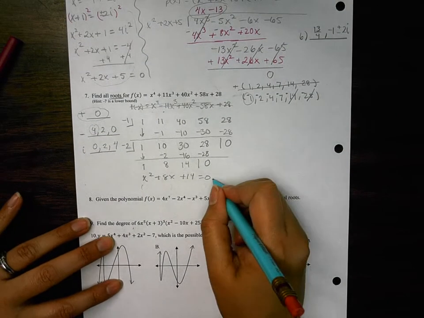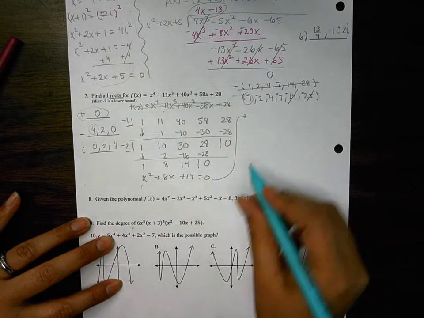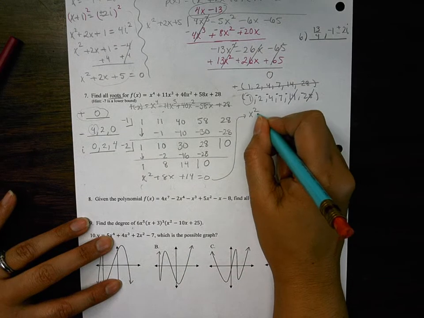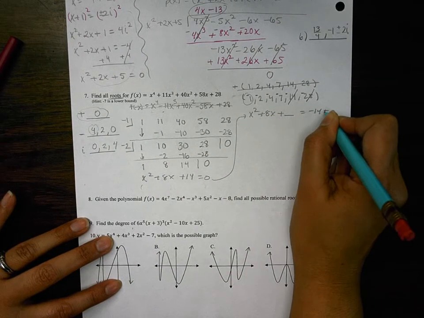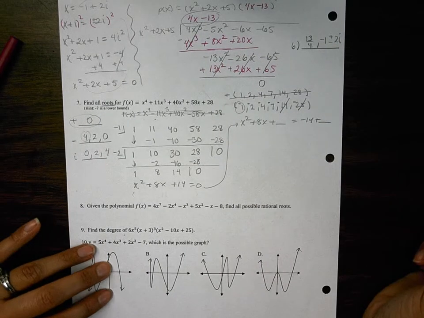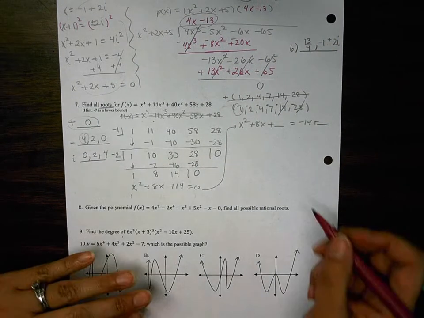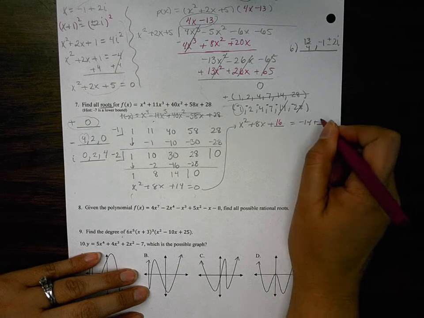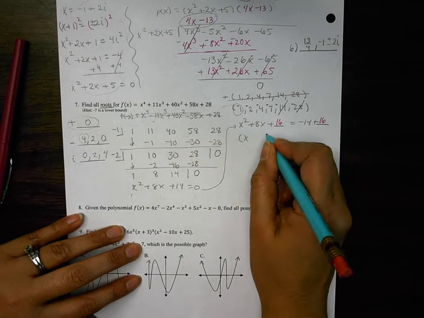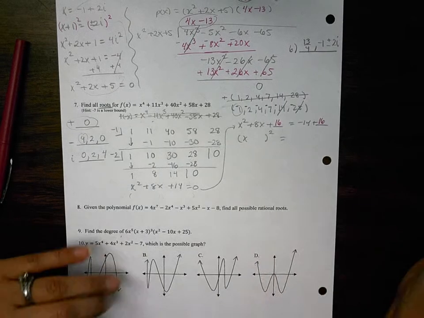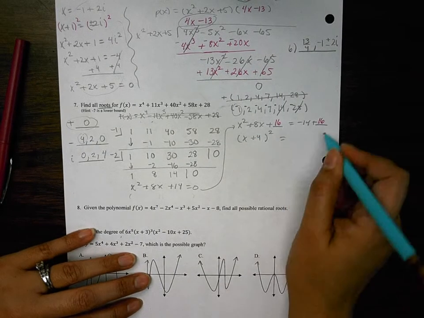So I would move the 14 over. X squared plus 8x plus blank equals negative 14 plus blank. 8 cut in half squared is what? 16. And then I factor x plus what quantity squared? 4. And then what is this? 2.